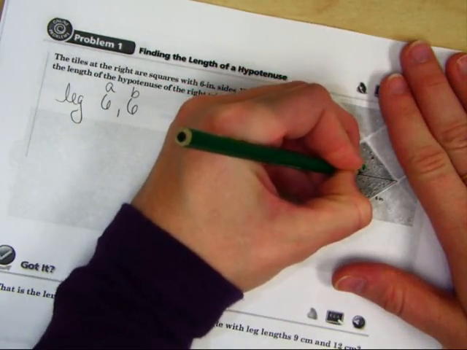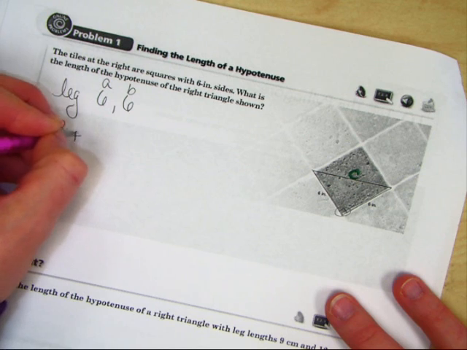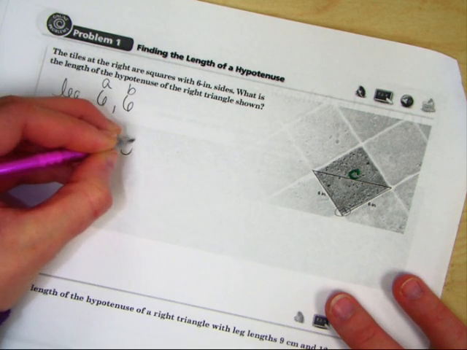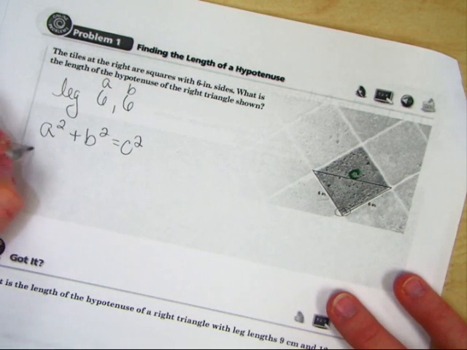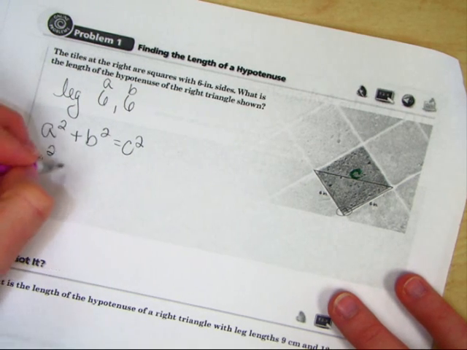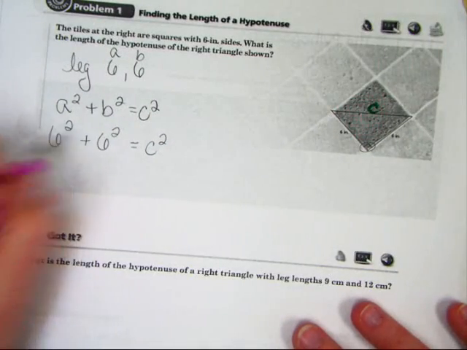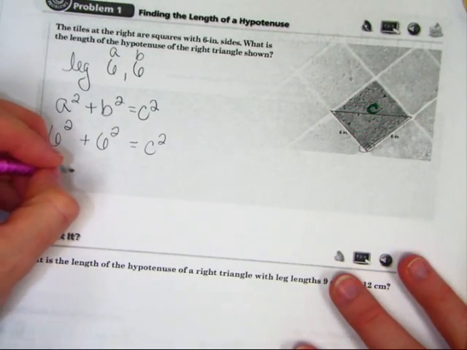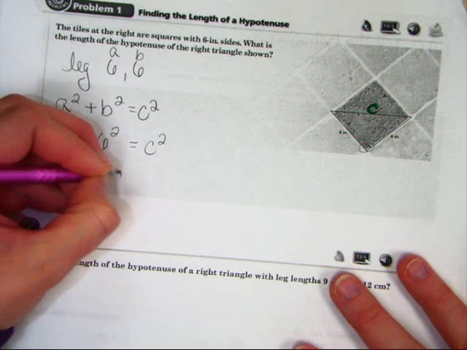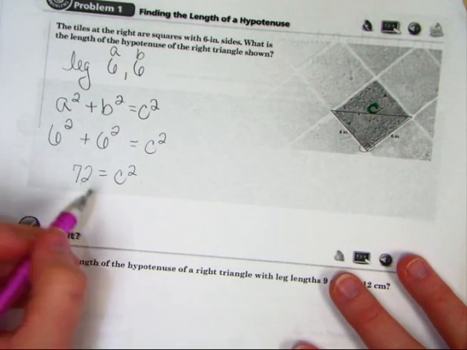Let me make it a little darker. That's the diagonal. It's the hypotenuse, the letter C. So we take our formula, A squared plus B squared equals C squared. And we plug in A is 6 squared. B is also 6 squared. And C is who knows. 6 squared and 6 squared, that's 36 and 36, make 72. And now that equals C squared.